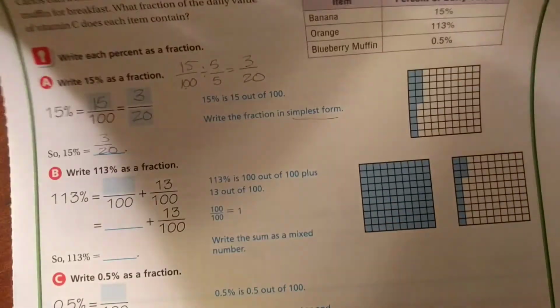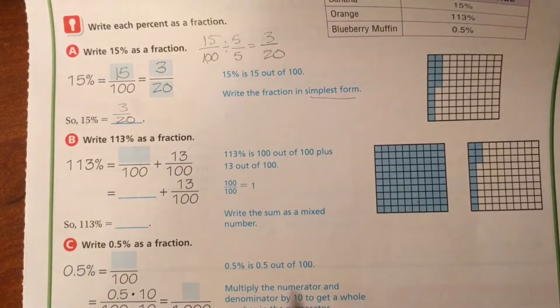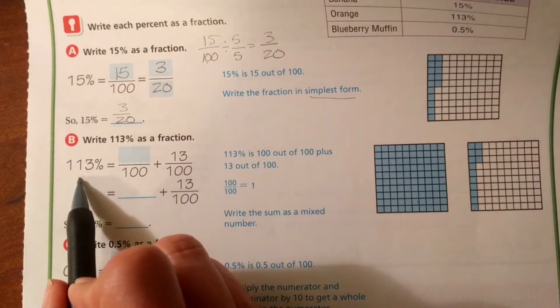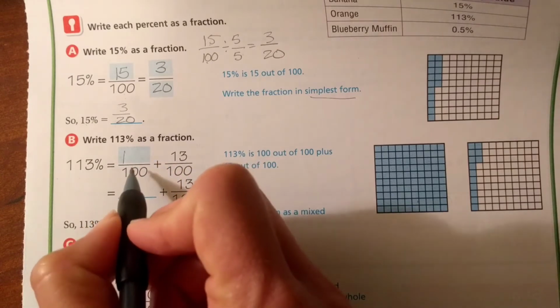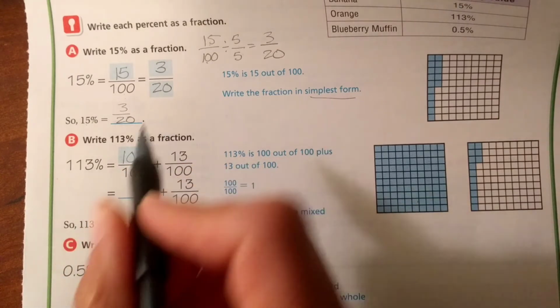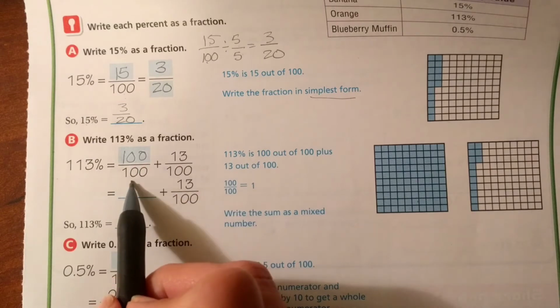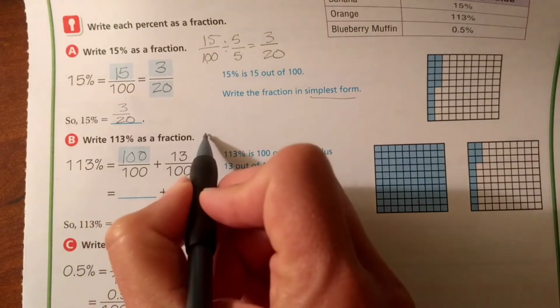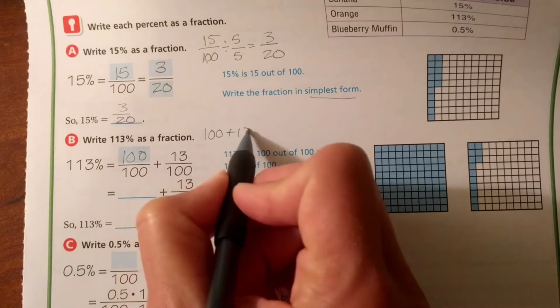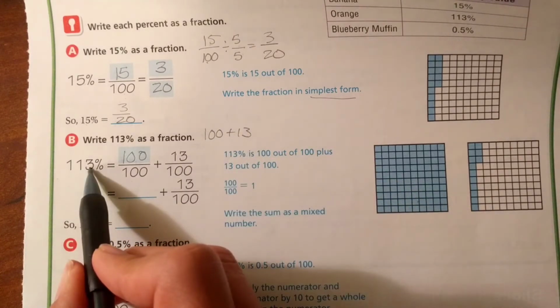Now we're going to write 113% as a fraction. So 113% equals, they're going to have us do 100 over 100 plus 13 over 100, because this is the same as 100 plus 13, right? 113.